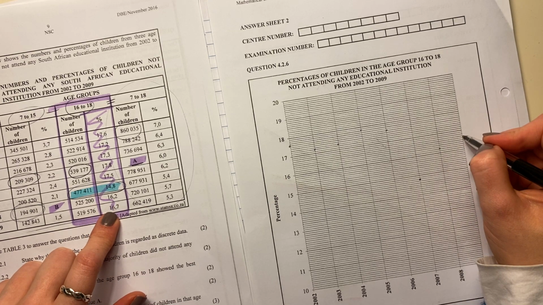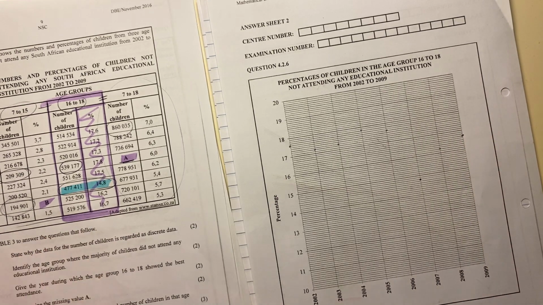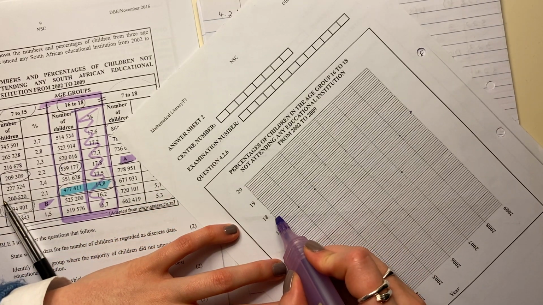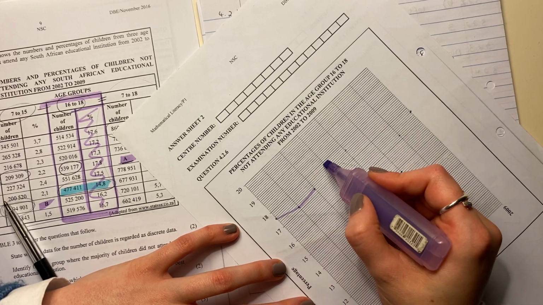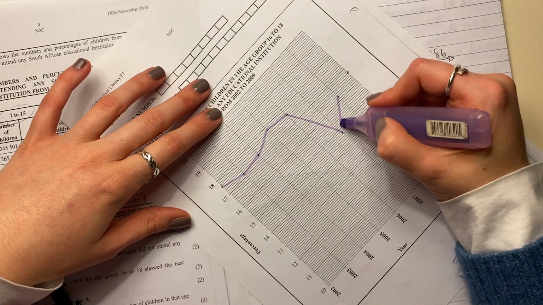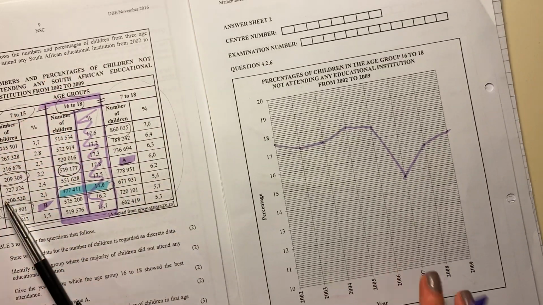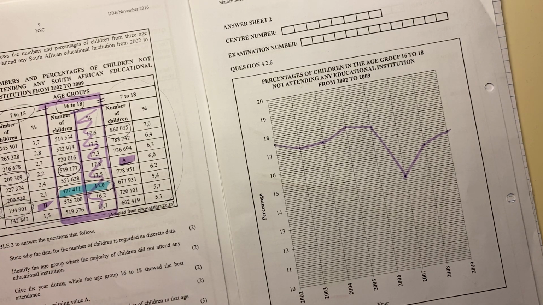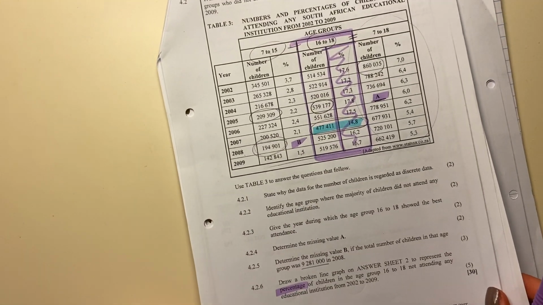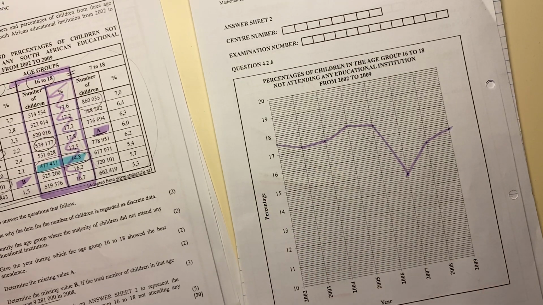Over here, should be 16.7. Now please use a ruler. I'm not going to use a ruler, but please use a ruler. For a broken line graph, you connect each of these using a ruler. So do as I say, not as I do. Connect all of them like that, and then you are done. So be careful here. Did it ask us to label it? Let's see. It says draw a broken line graph to represent. It didn't say we have to label it, so that's okay. You don't have to label it. Just connect the graph and then you are done. That's us done with question 4. We just have question 5 and then we are done. Well done, guys.